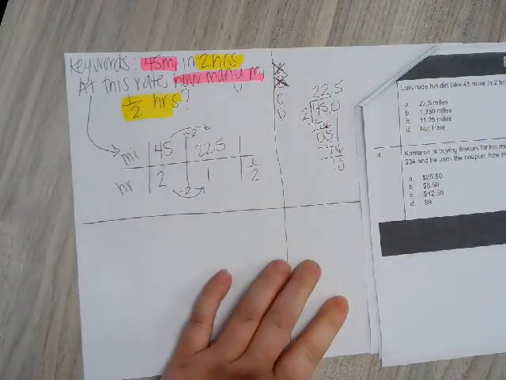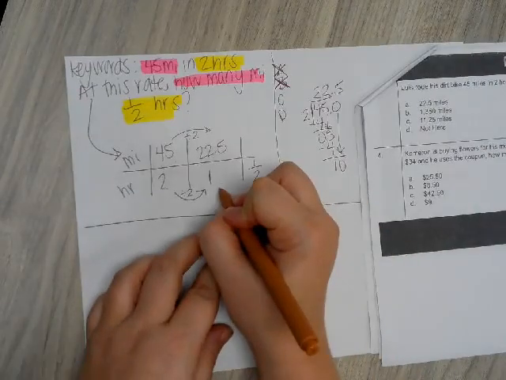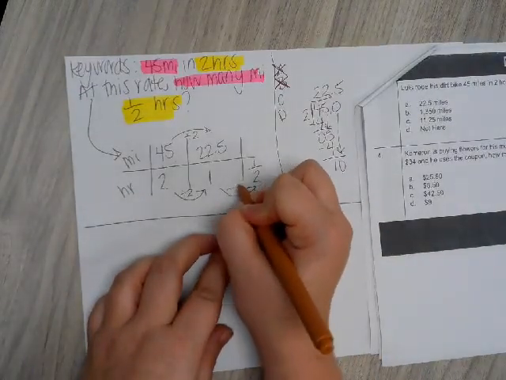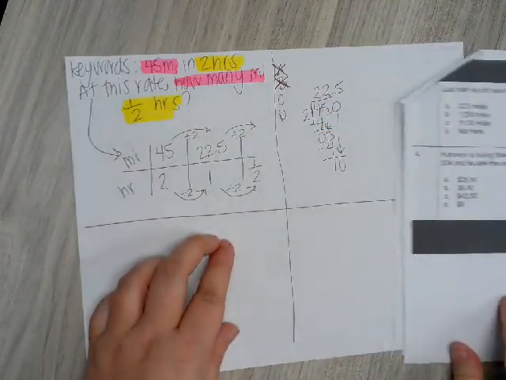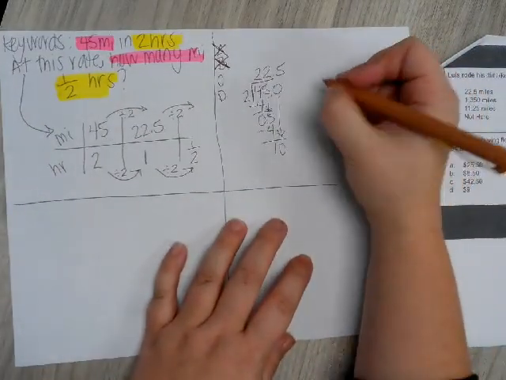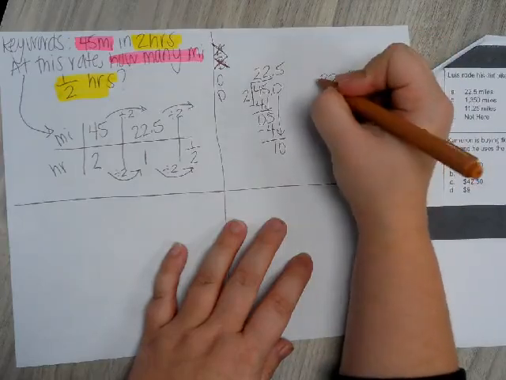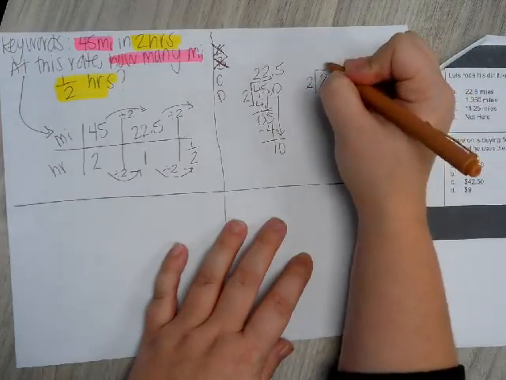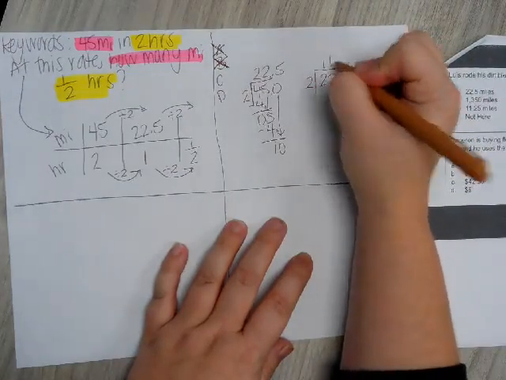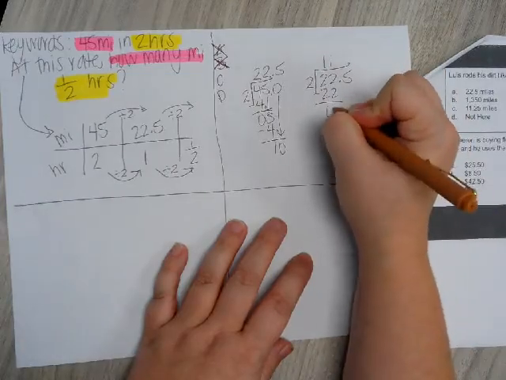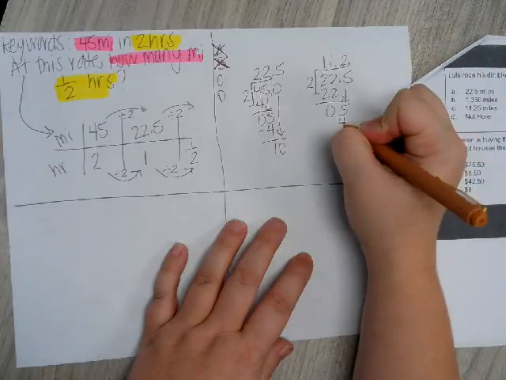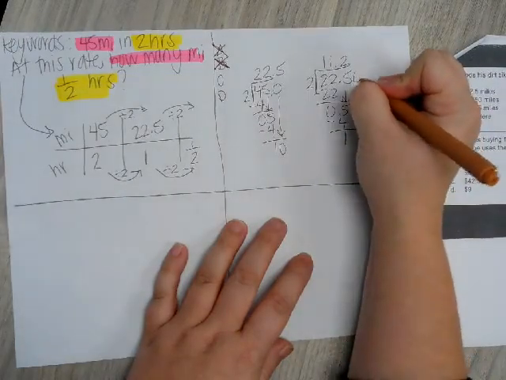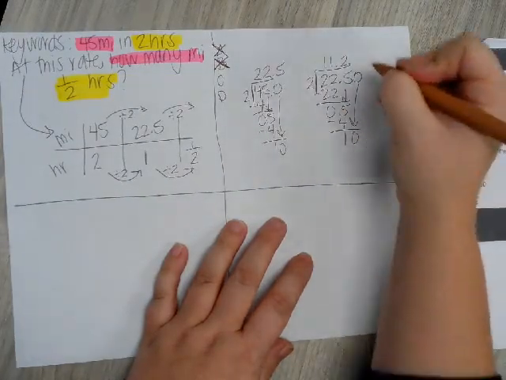So how do you get from 1 to 1/2? Well, you divide by 2. So I'm going to do 22.5 divided by 2. 2 goes into 22, 11 times. Subtract that, 0, bring down my 5. 2 goes into 5 twice. 2 goes into 10 5 times. So my answer is 11.25. My answer is C.